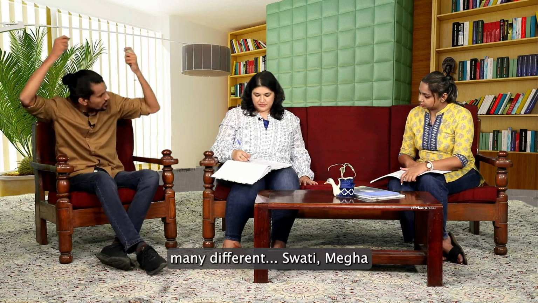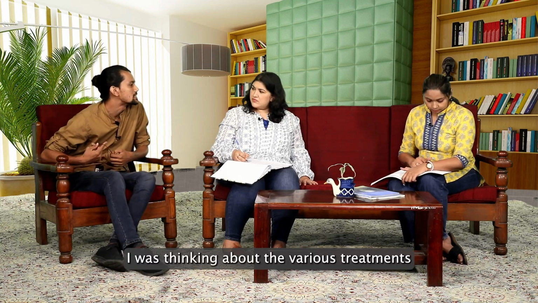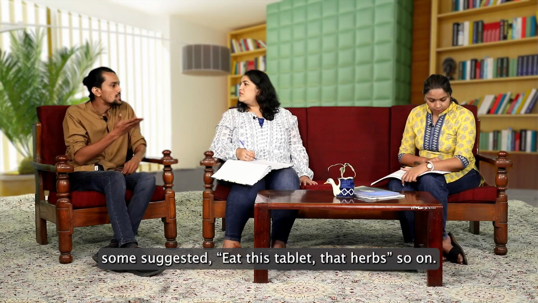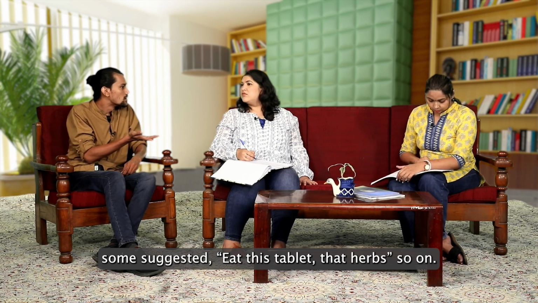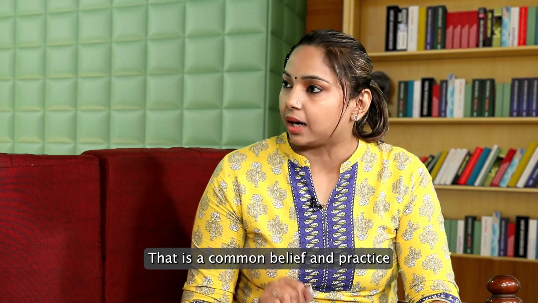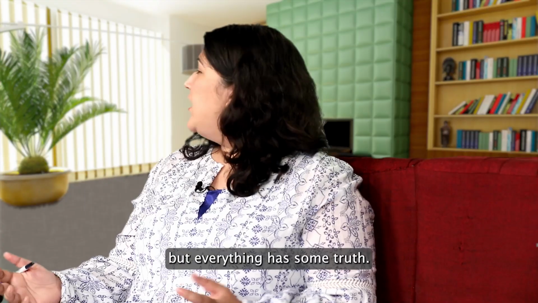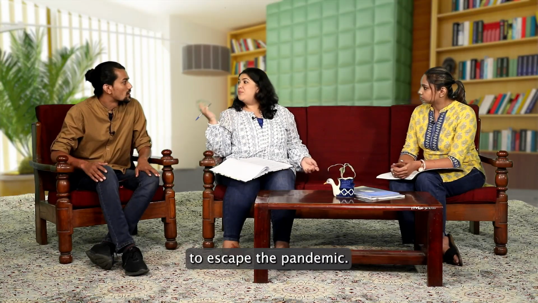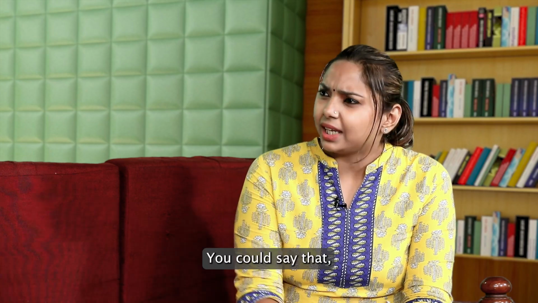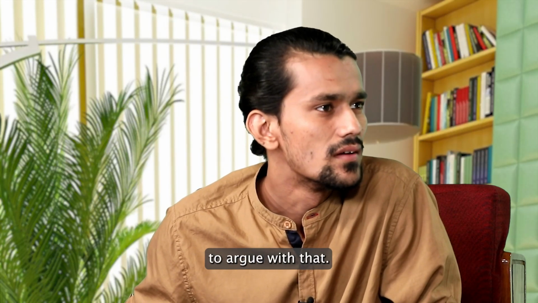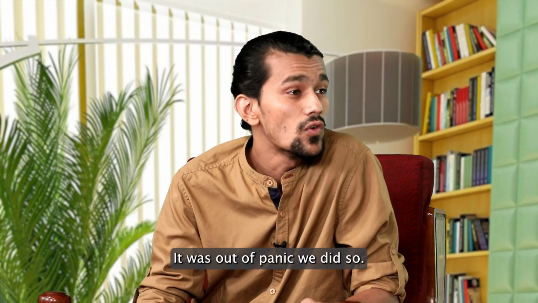Swati, Megha, I was thinking about the various treatments attempted during the COVID-19 pandemic. Now it appears to be very funny. Some suggested eat this tablet, that herb, and so on. That is a common belief and practice, but only scientifically proven medicines work. It's difficult to agree with you, but everything has some truth. Moreover, people did not have any way out to escape the pandemic. The majority of experts agree with me that there needs to be a scientifically proven medicine. That's why we developed the vaccine. You could say that, but recall the situation at that time. Although it's very difficult to argue with that, I feel that was not correct. It was out of panic we did so.